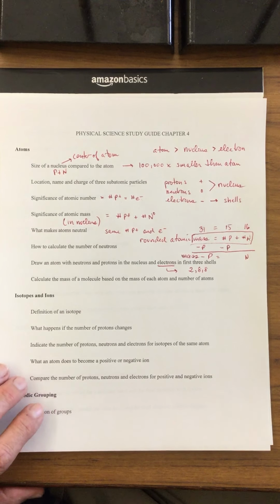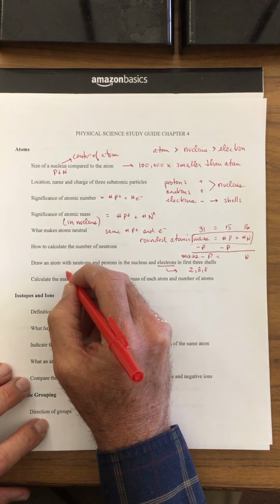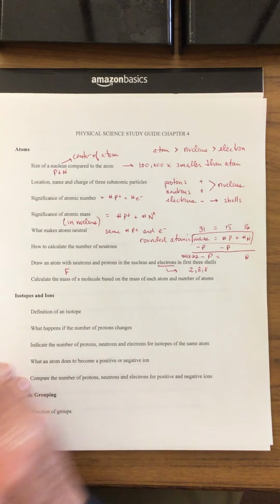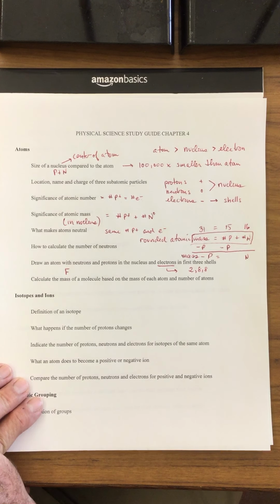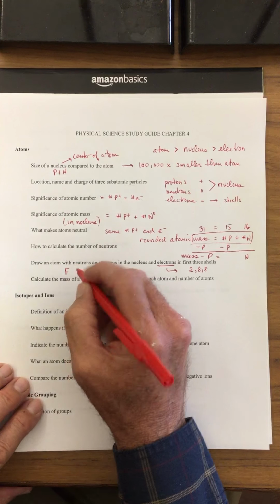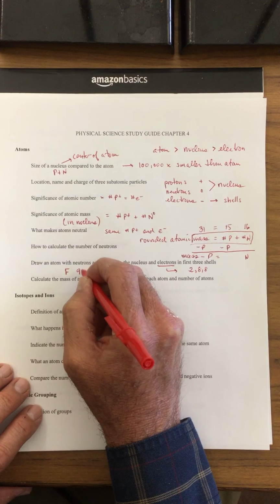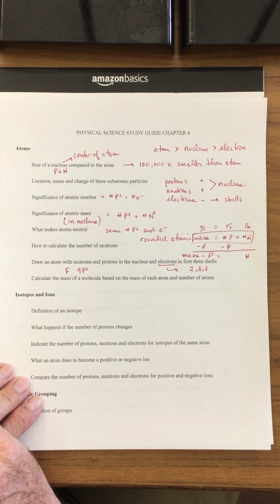Let's say we have an element such as fluorine. Fluorine is element number 9. That means it has 9 protons. Fluorine has a mass of 19. How many neutrons does it have?